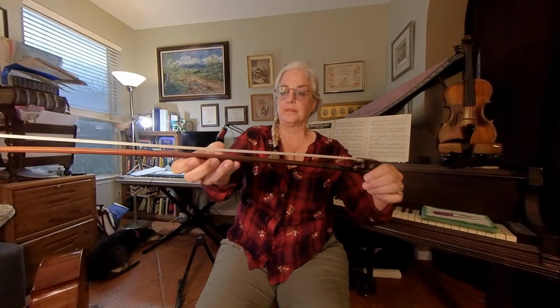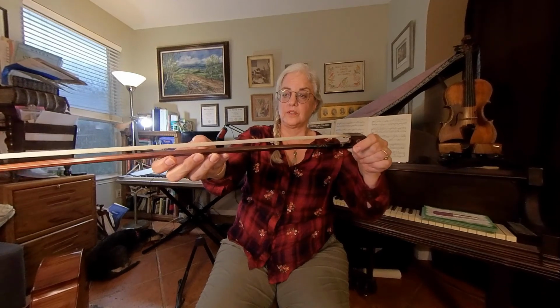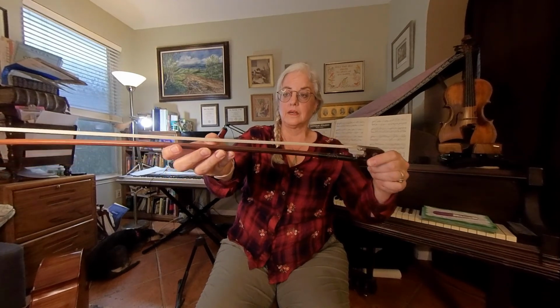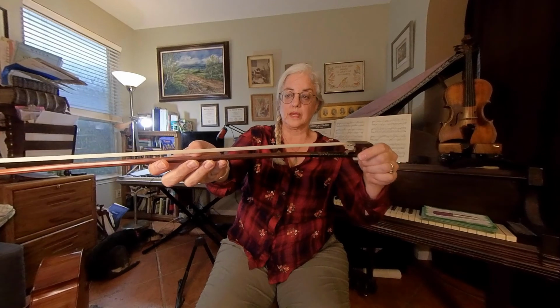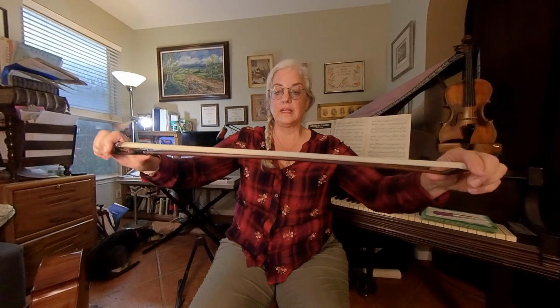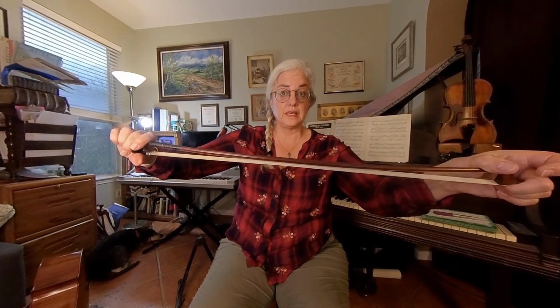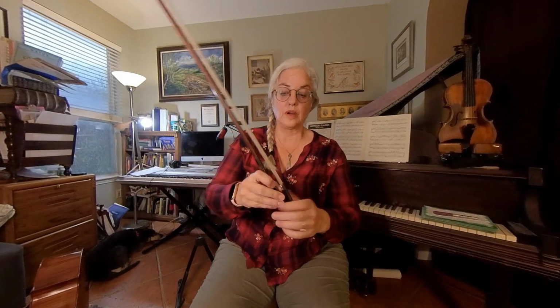A good rule of thumb is to put your thumb in the middle of the bow right until it fits. It depends upon how stiff your bow is. If you're playing and your bow hair is hitting the stick, you want to tighten it just a little bit more. I play a really old stiff bow, so I don't need my bow tightened too much.